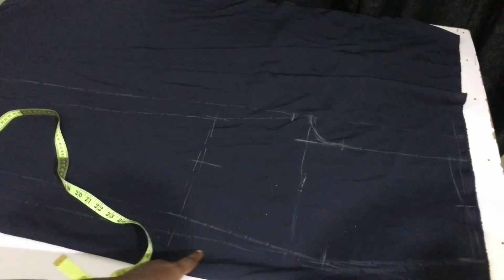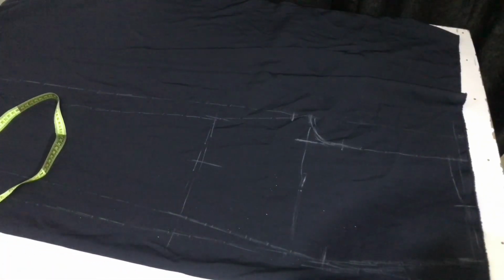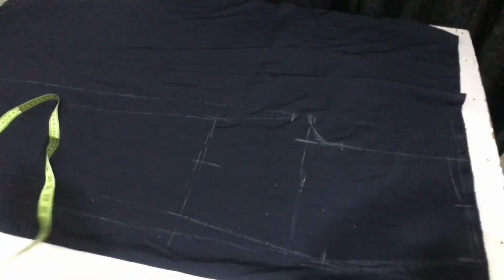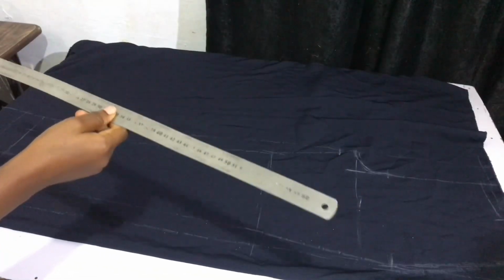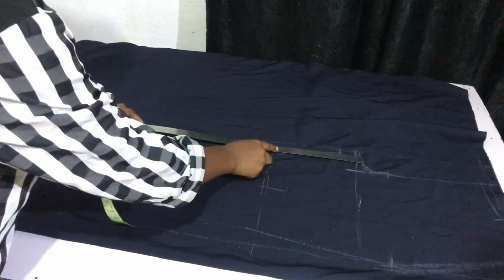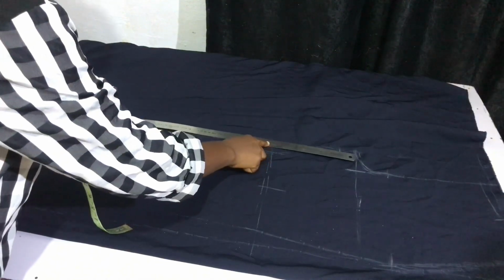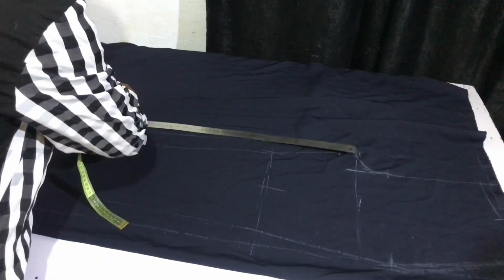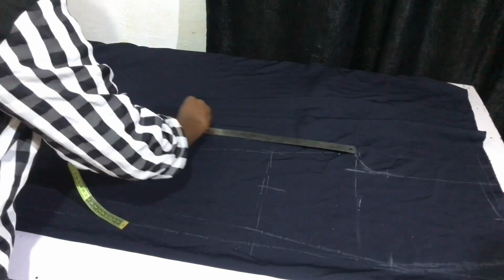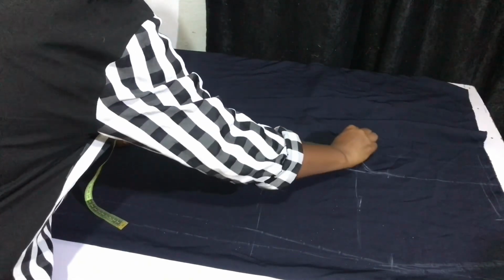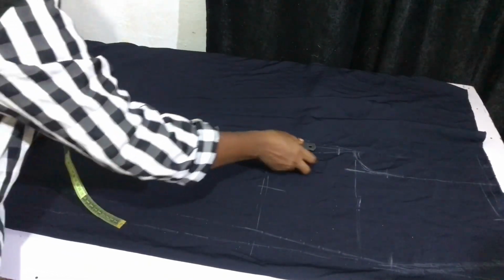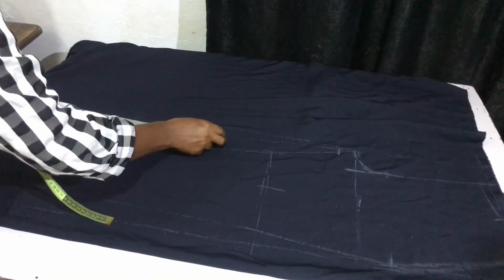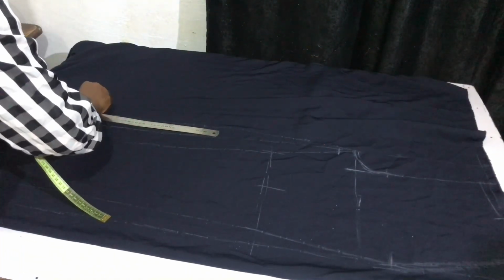But because this is not a basic trouser, I'll be doing my palazzo and connecting that from my hip downwards. So I'll just go ahead to connect from my crotch area to that 2.5 inches we left as our allowance for our palazzo. So just go ahead to connect like I am doing. You do the same thing too for the hip as well.